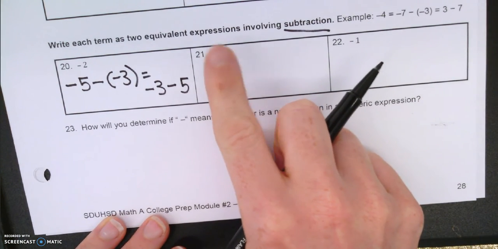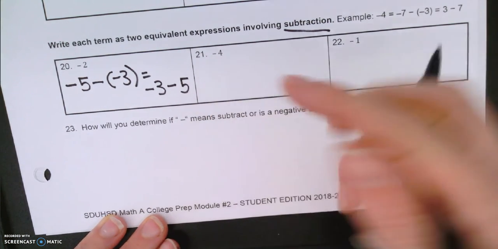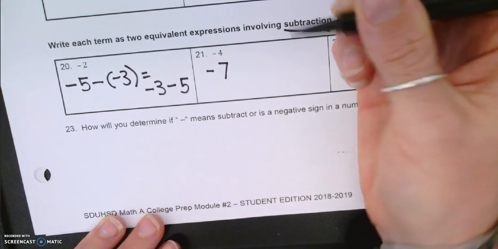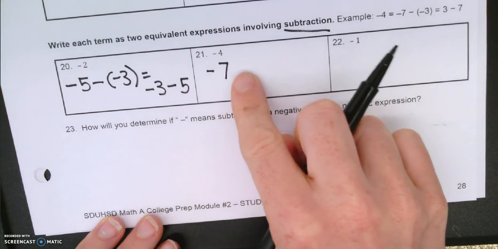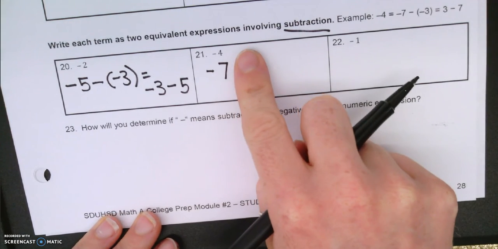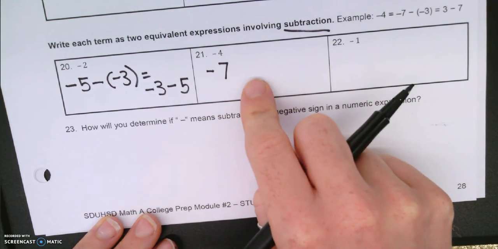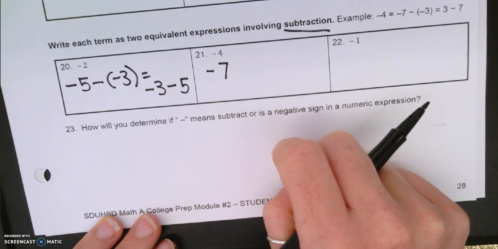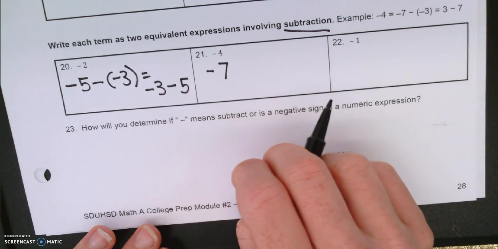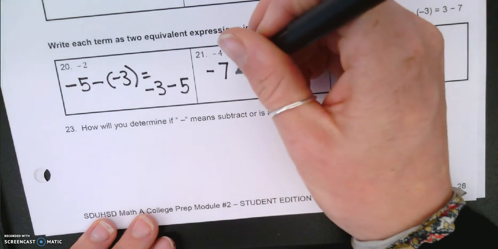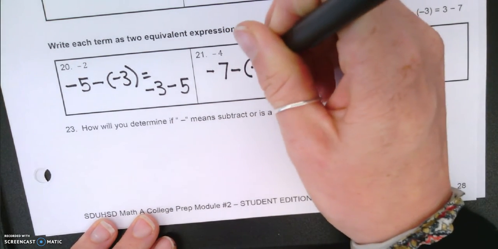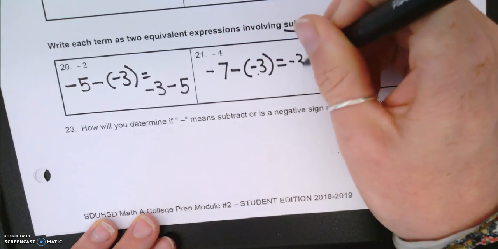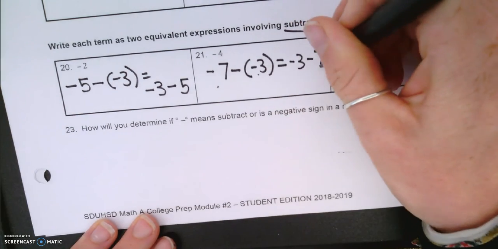-4. Well, if I'm at -7, how many do I need to add to -7 to get back to -4? I would need to add 3. Again, that would mean I'm subtracting -3. And that's the same thing as if I just took -3 and subtracted 7.